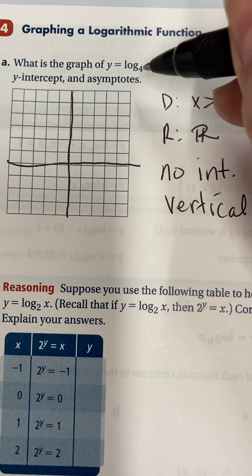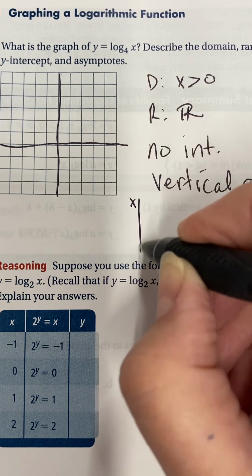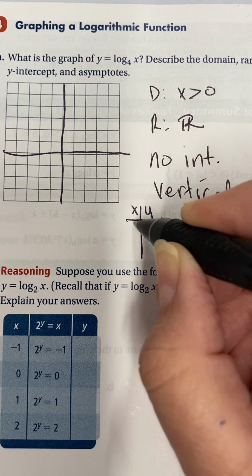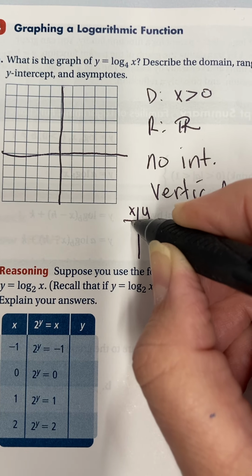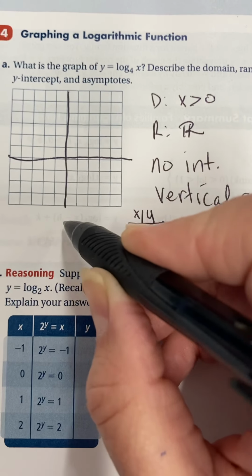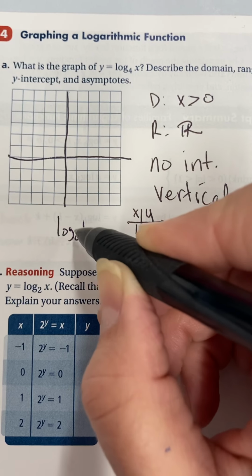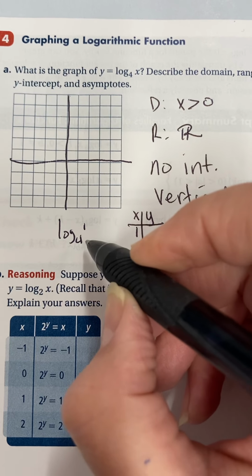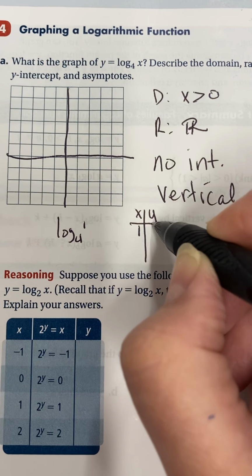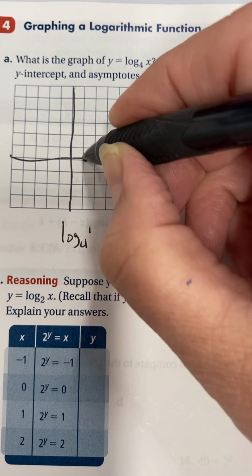So let's put a 1 in here, okay? So basically what you're doing is you're doing log base 4 of 1. All right, so you're saying 4 to the what power is 1? Well, that is a 0, so it's going to cross that 1, 0.